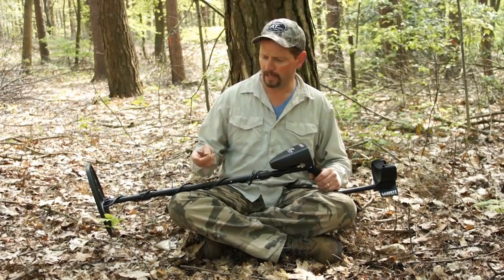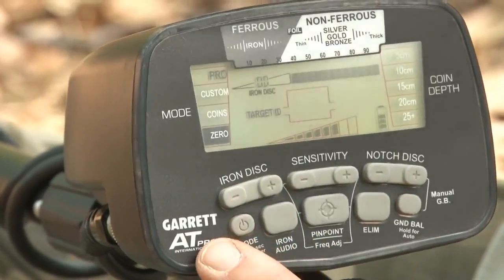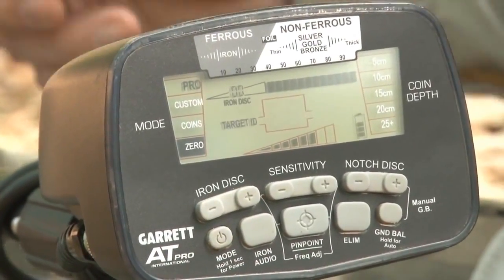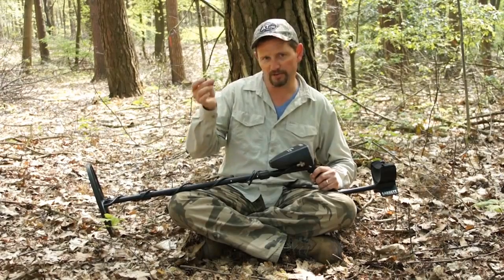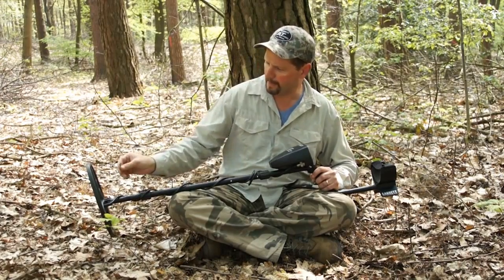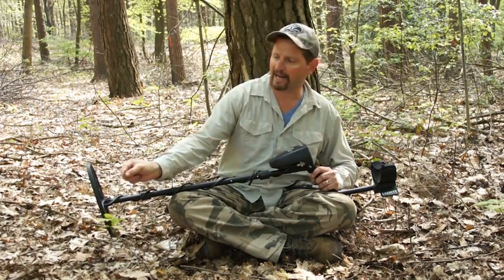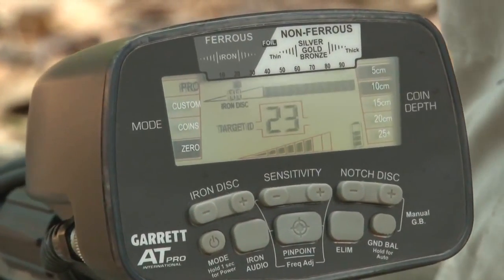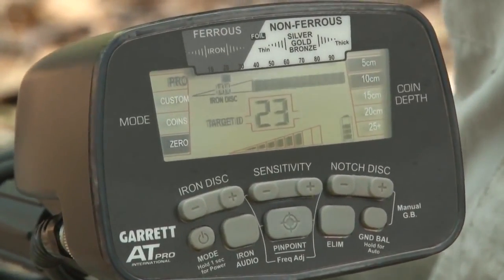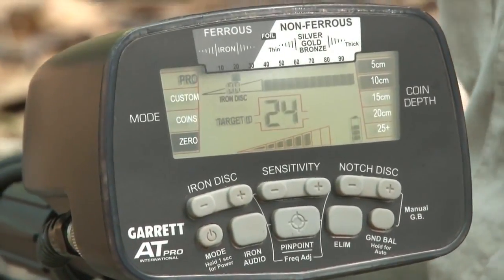In this case, I've got my iron discrim set on 00, no discrimination right now. And here's a square nail that I dug recently. When I scan it, it reads 22, 23, 24, anywhere in that range.